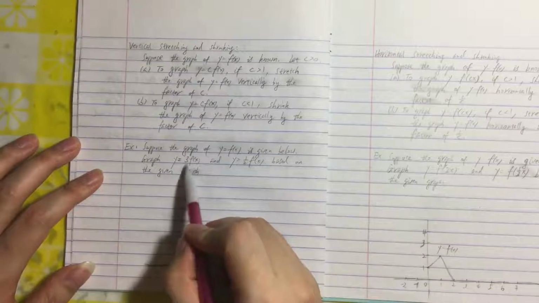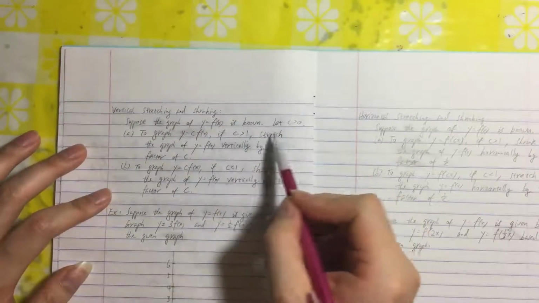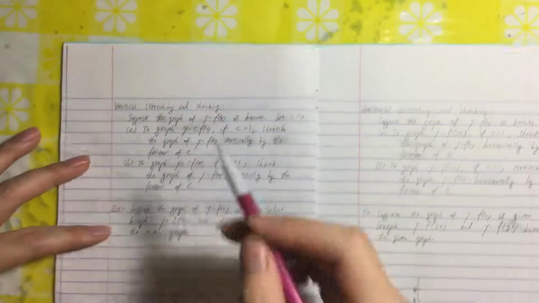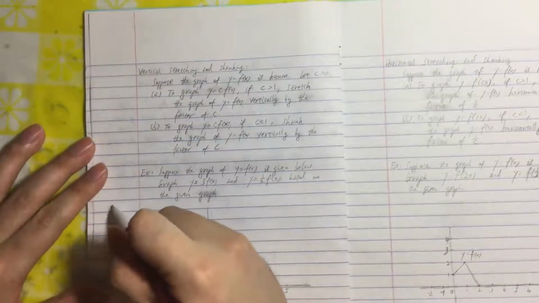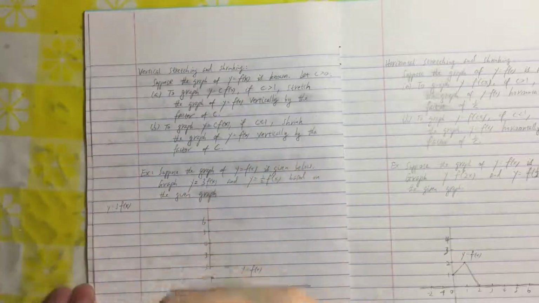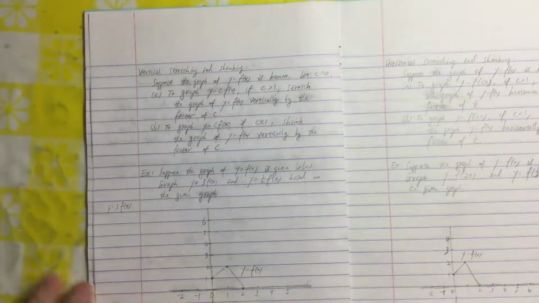When we have a number times the function f of x, if this number is more than 1, we stretch the graph vertically by the factor of this number. Here this number is 3. So for the function y equal to 3 times f of x, we stretch the graph vertically by the factor of 3.